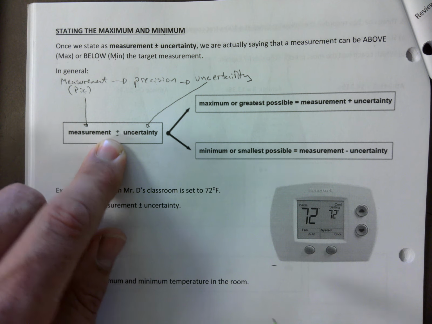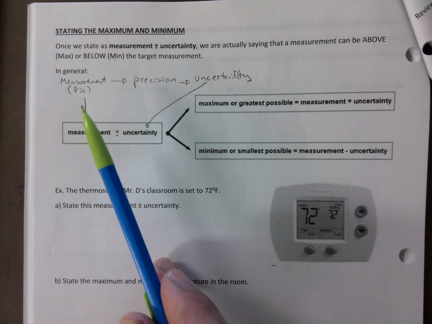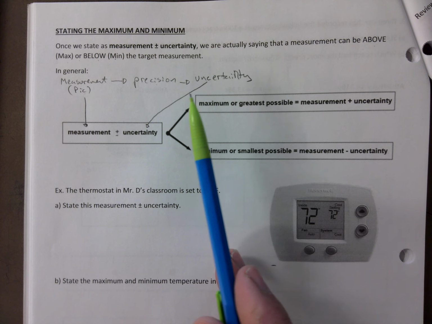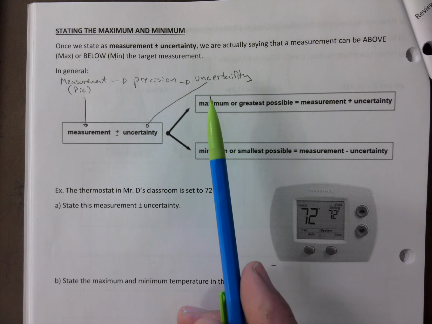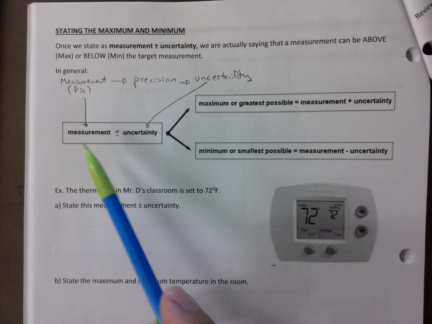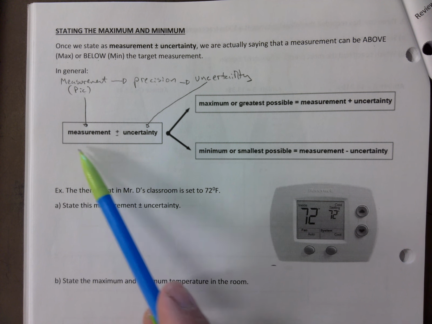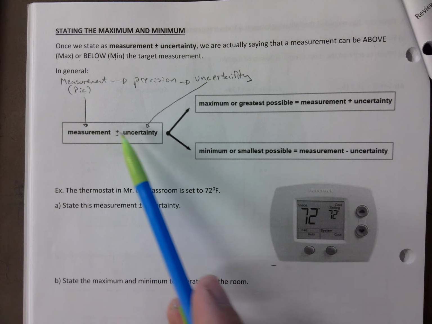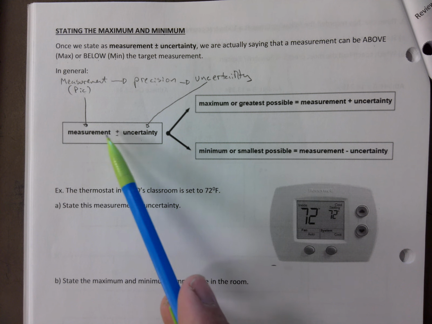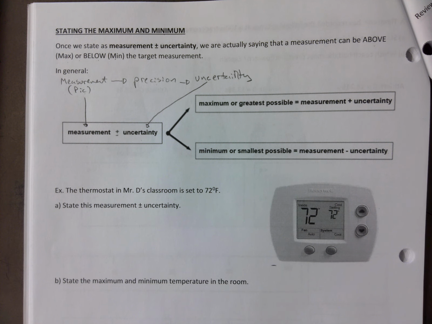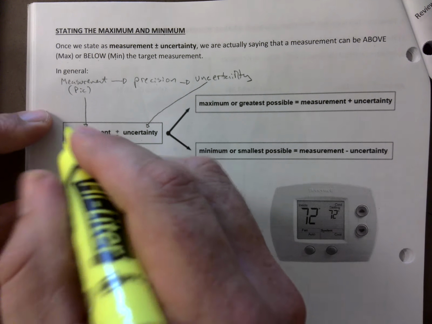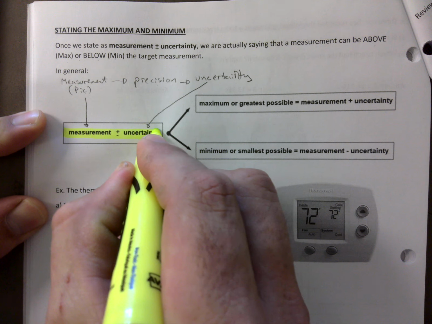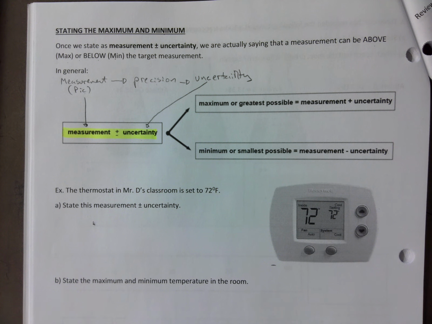Okay? So moving forward, we are not just going to state the precision and uncertainty. I mean, it could be that that's all we ask for. But when you see this, like state that measurement plus or minus its uncertainty, we want it exactly like this, with the plus or minus. Okay, this is worth highlighting. I'll just use a different color.